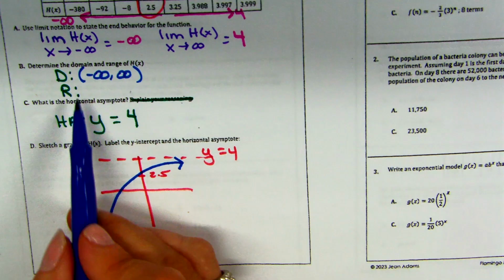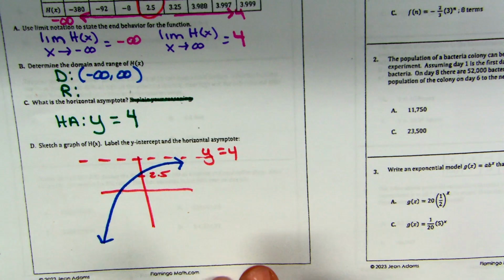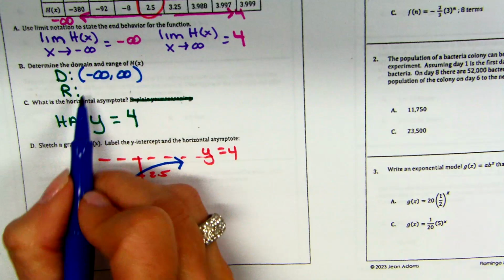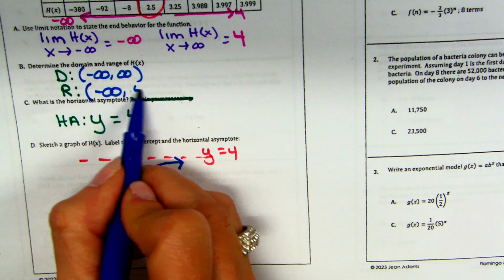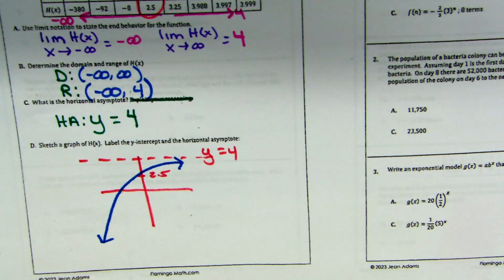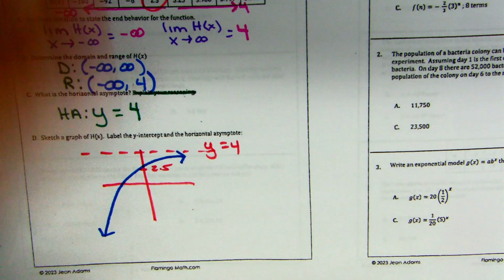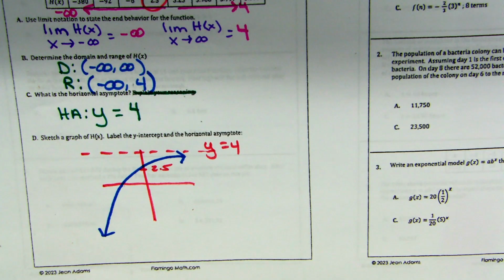And then the range would be from negative infinity up until we get to 4, but of course not including 4, right? So we would definitely have to use parentheses on the 4. You would never put brackets on an asymptote, okay? So I think that's a really good FRQ that you all can be real solid with, right?